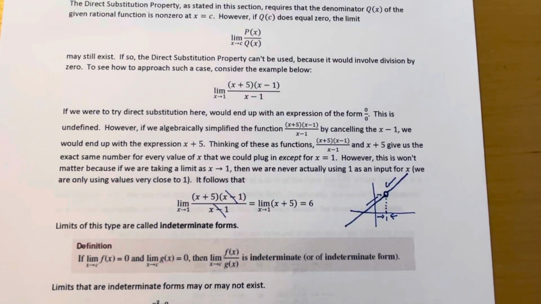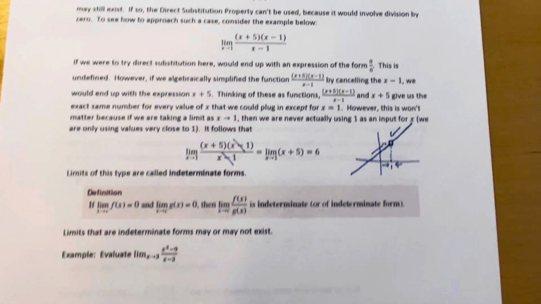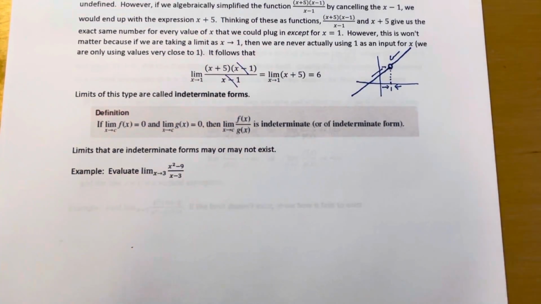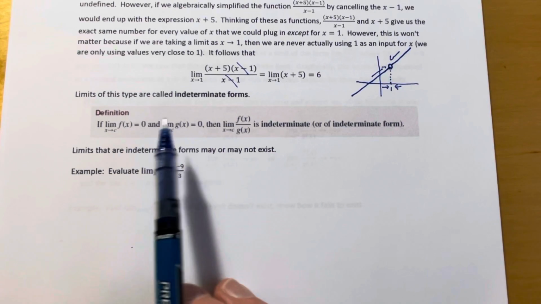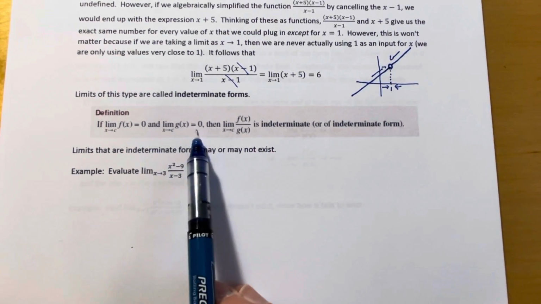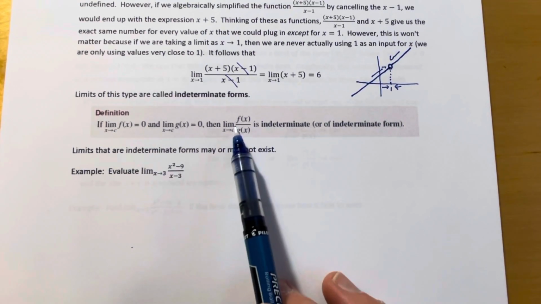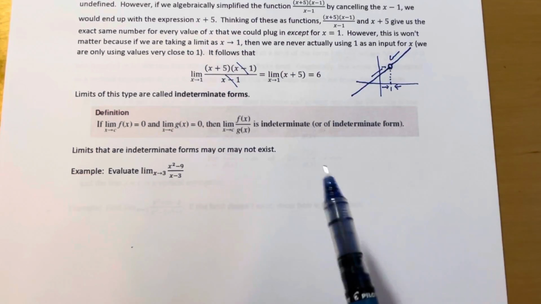So this is going to be our approach anytime we get something called an indeterminate form. That takes me to this definition right here. If the limit as x approaches c of f of x and the limit as x approaches c of g of x are both equal to 0, then the limit as x approaches c of f of x over g of x is what we call an indeterminate form.